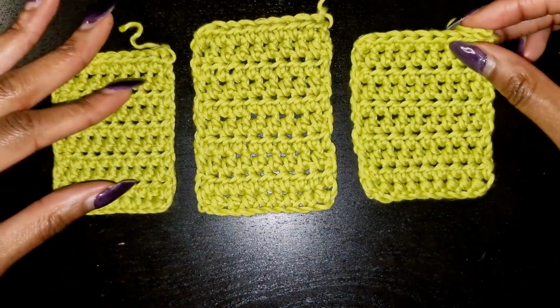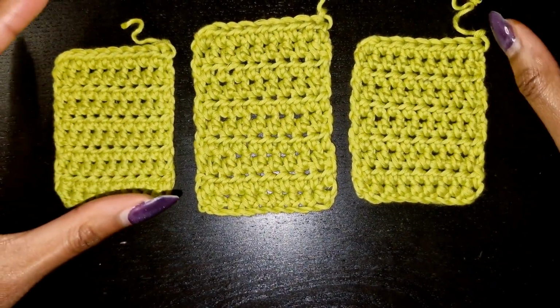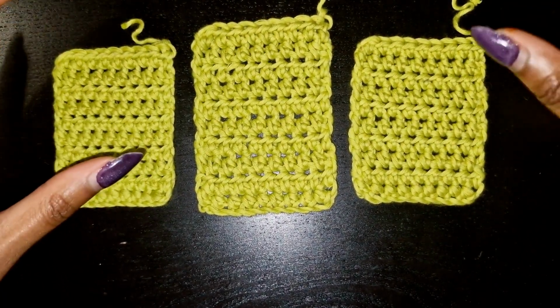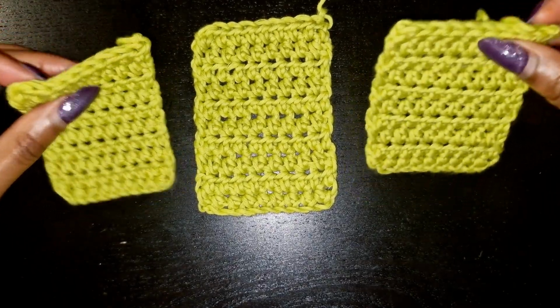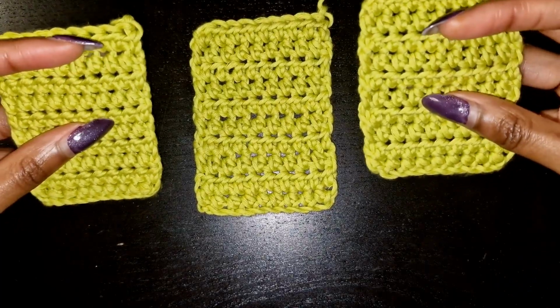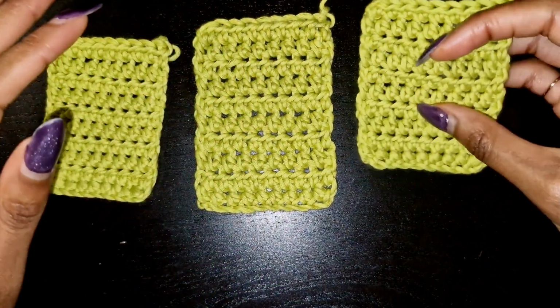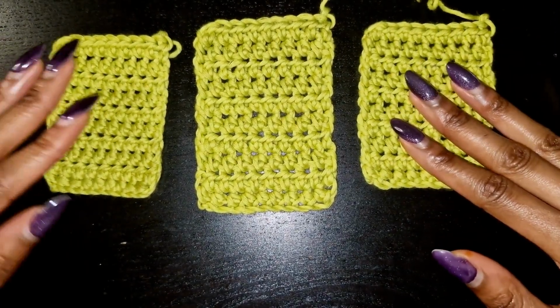I do want to highlight that everyone naturally crochets with a slightly different tension, and that is completely normal. But it's about making sure that we find a stitching flow that ensures that our work doesn't come out too tight or too loose, but finds a nice little happy medium here.